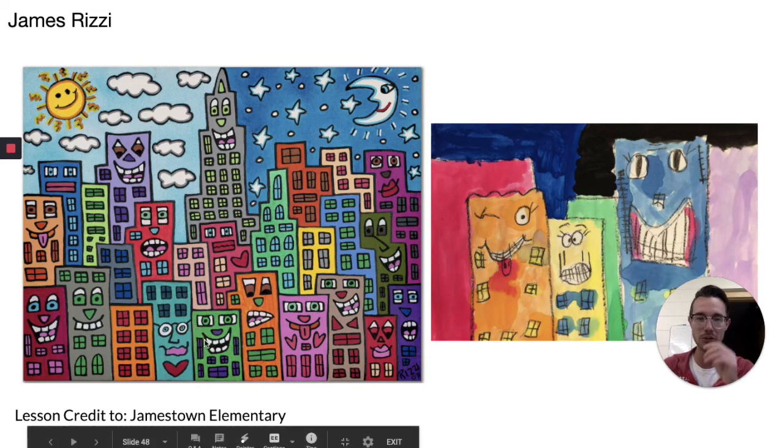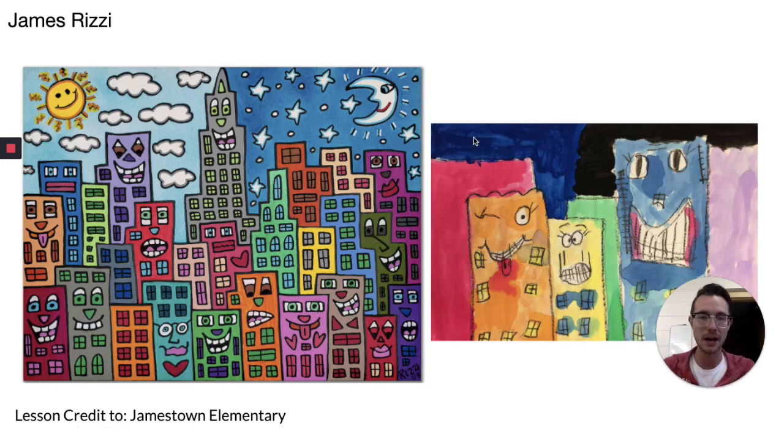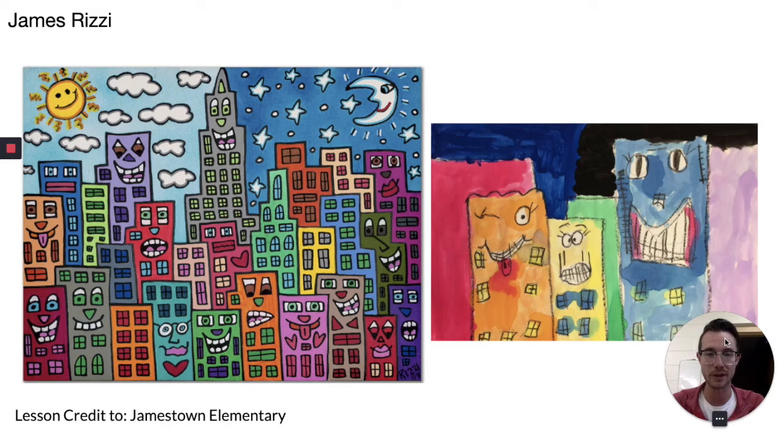This is a great way to introduce space to my students. So I talk about a foreground and a background. And then we also refresh on that rainbow order from kindergarten. So they create 3 buildings in the foreground, and those are the ones that have the faces on them. And then 3 buildings in the background. And then we paint those in the rainbow order. So that's just a little practice for them.